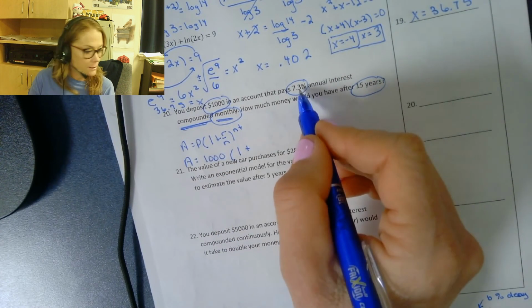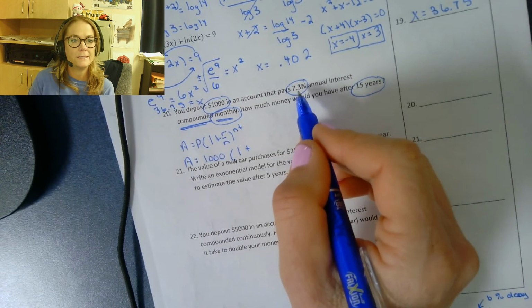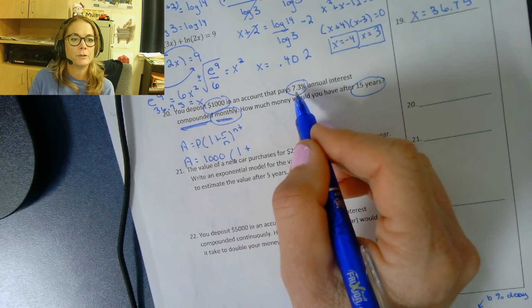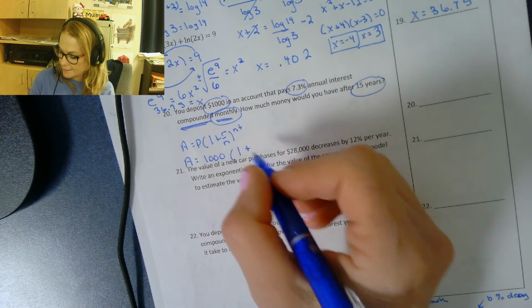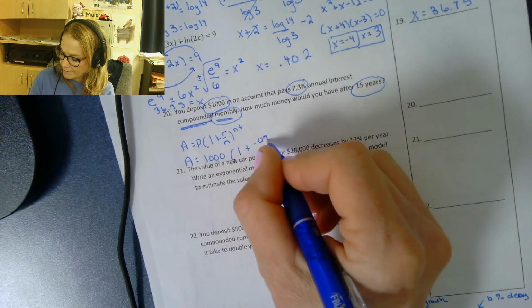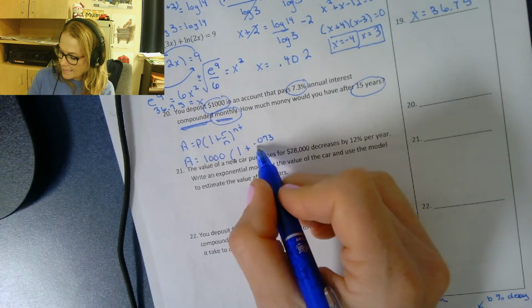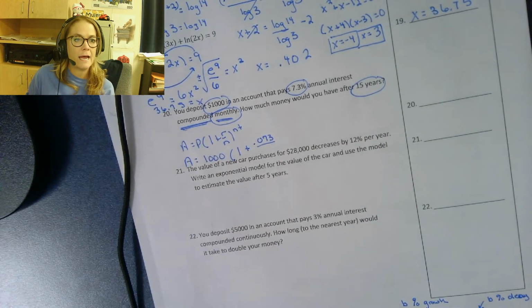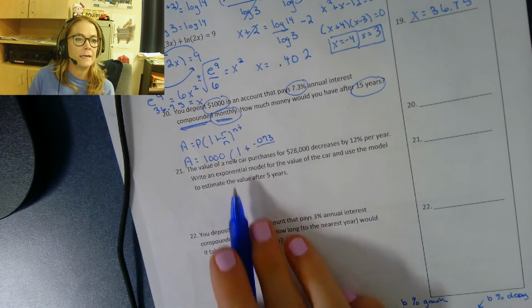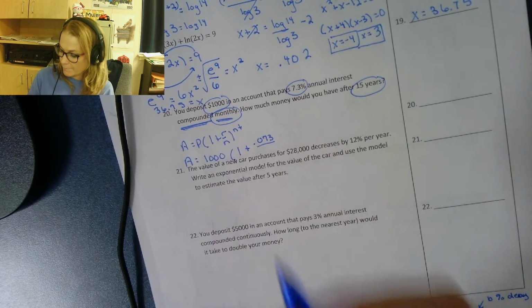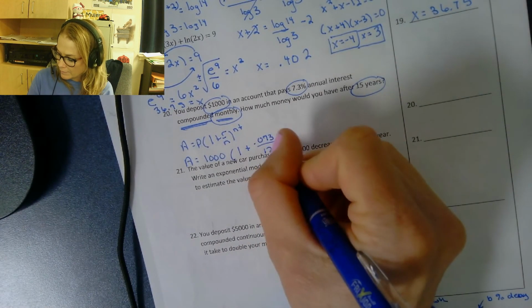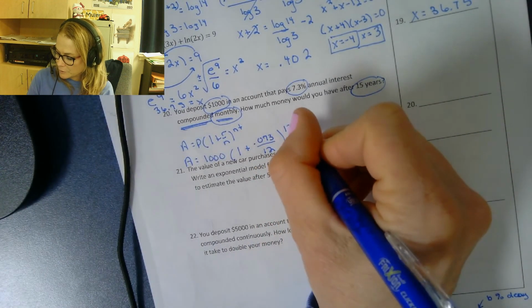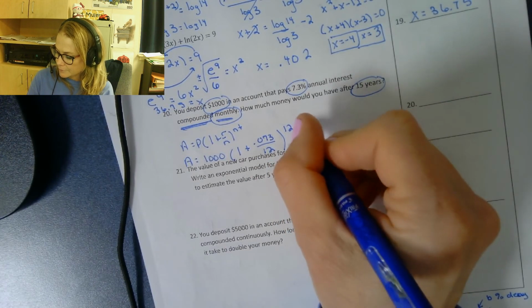Our rate, please don't use 7.3 or 0.73. You want to make sure you push that decimal 2 places to the left, so that's 0.073. N means the number of times it's compounded, so monthly would be 12. Then you raise it to the 12 times t, and we're looking at 15 years.